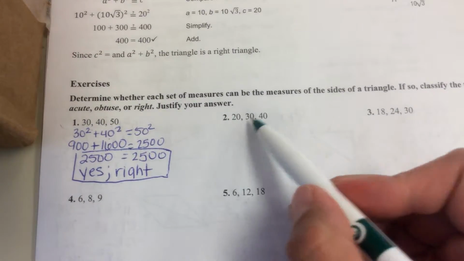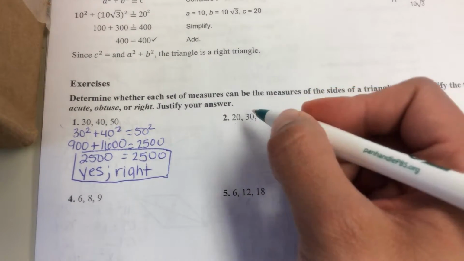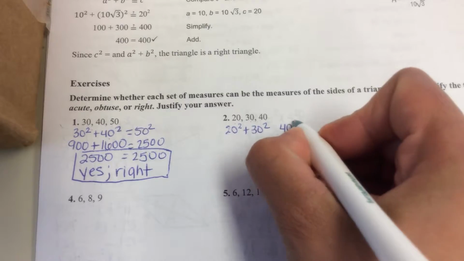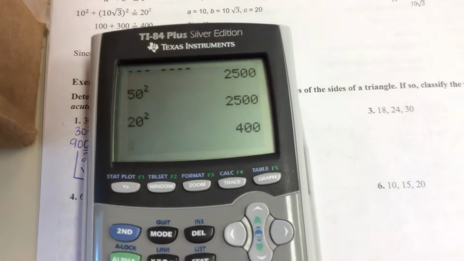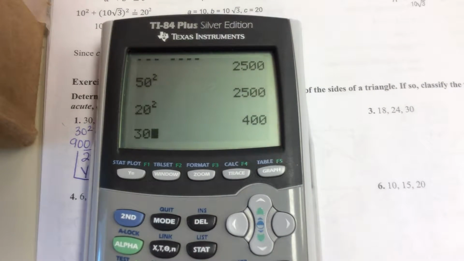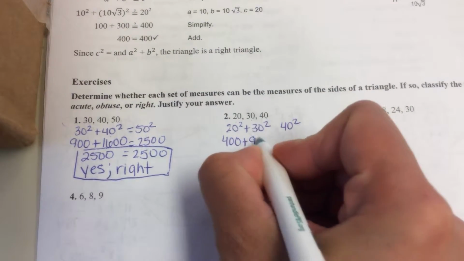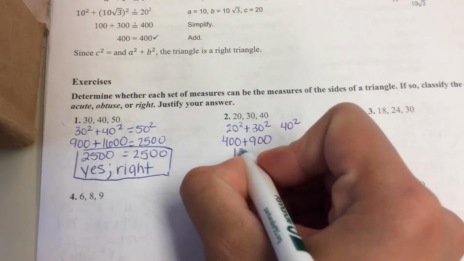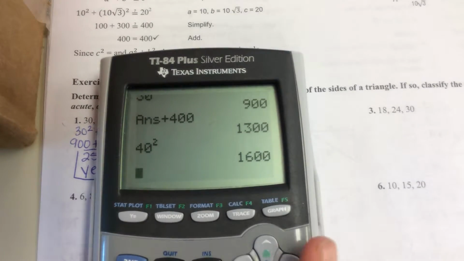Okay, number 2: 20 plus 30 is 50, so that is greater than 40. So yes, it is going to be a triangle. We have to figure out what type of triangle it's going to be. So we square all of these. 20 squared gives me 400. 30 squared gives me 900. I'm going to add those up. It gives me 1300. 40 squared gives me 1600.